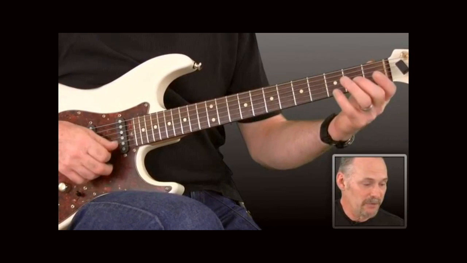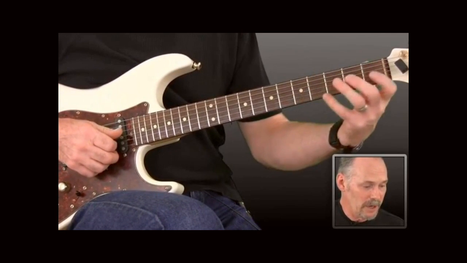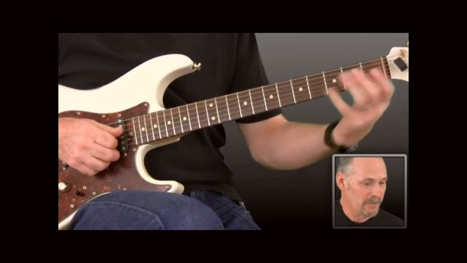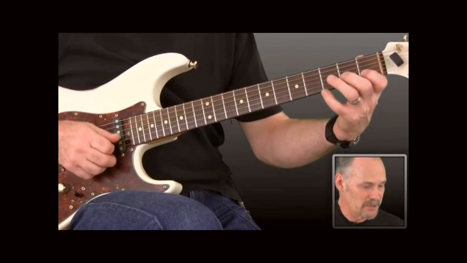You want to try to get this nice and smooth. You want to get the choppiness out of your playing. So you don't want any notes to be cut off too early to make it sound choppy. So we start with an open G. There's our C. Now I'm slowing it down for you.